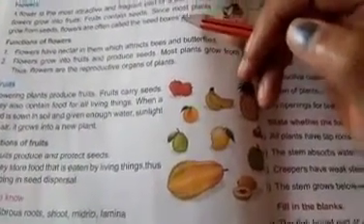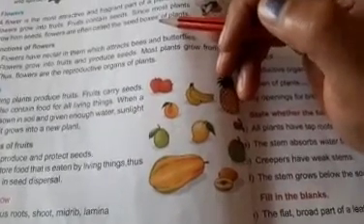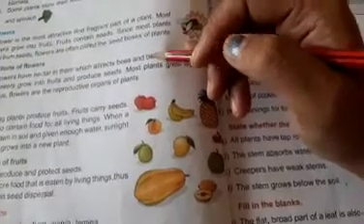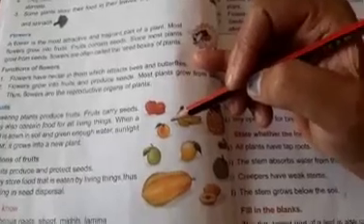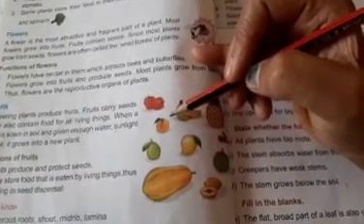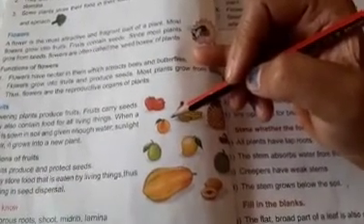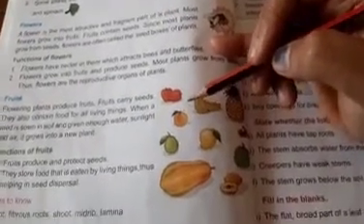Next, the functions of leaves. We use leaves as green vegetables. Leaves prepare food for plants. The main function of leaves is that they prepare food for plants and for us too. They help plants breathe, taking in air through the tiny openings called the stomata.